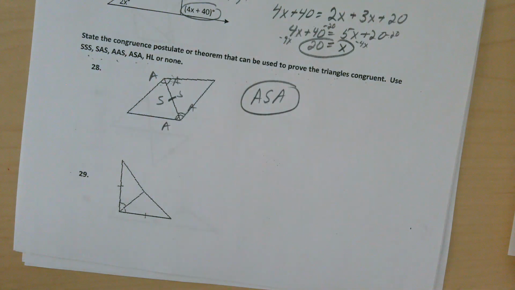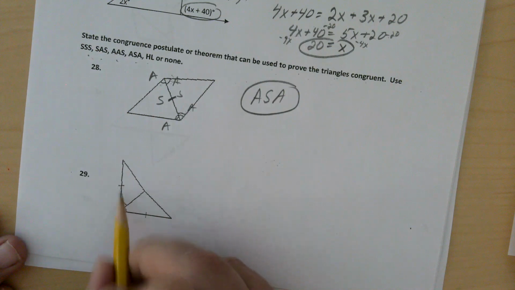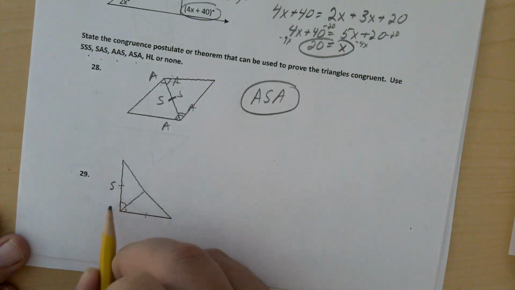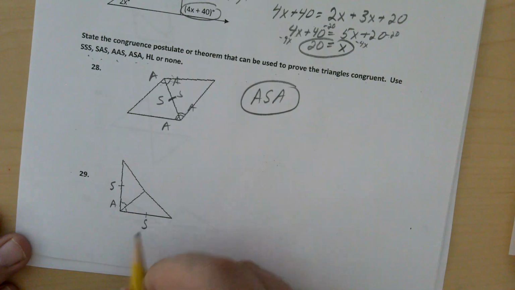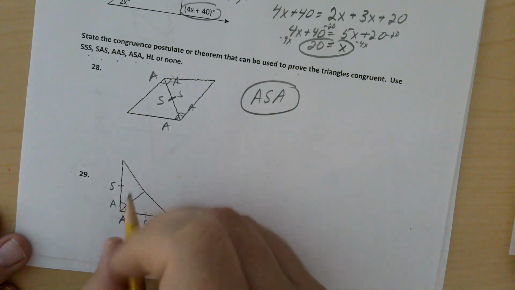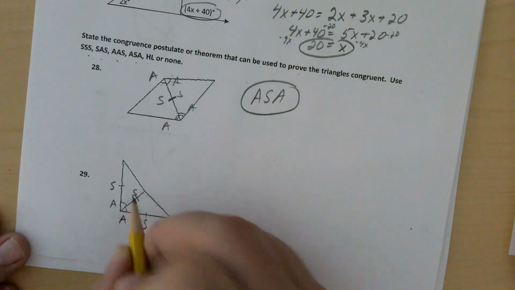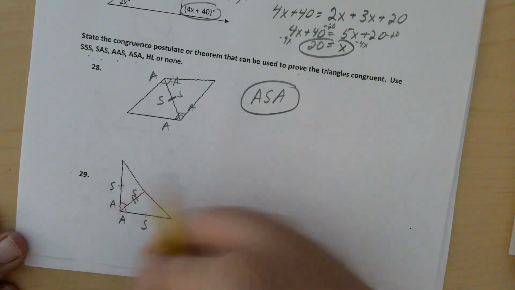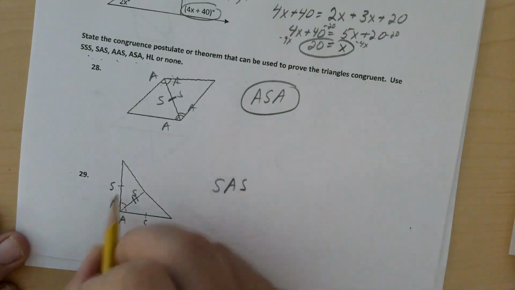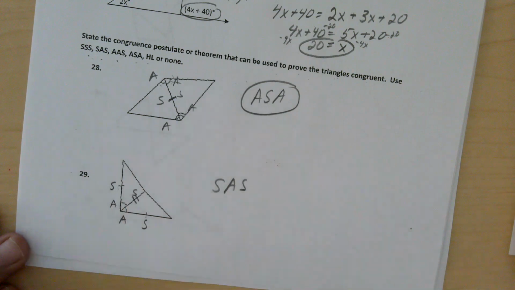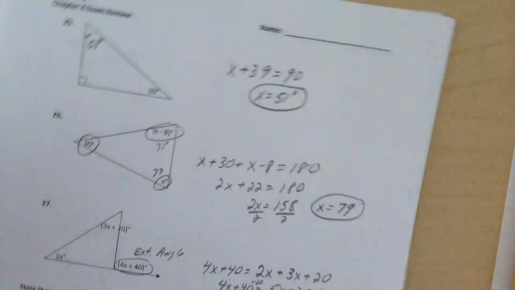Okay. The next one, I have these two. So I have a side and I have an angle. I have a side and an angle. And the good news, once again, the reflexive property, I share a side. So it is going to be side-angle-side, SAS. Okay. Next page.